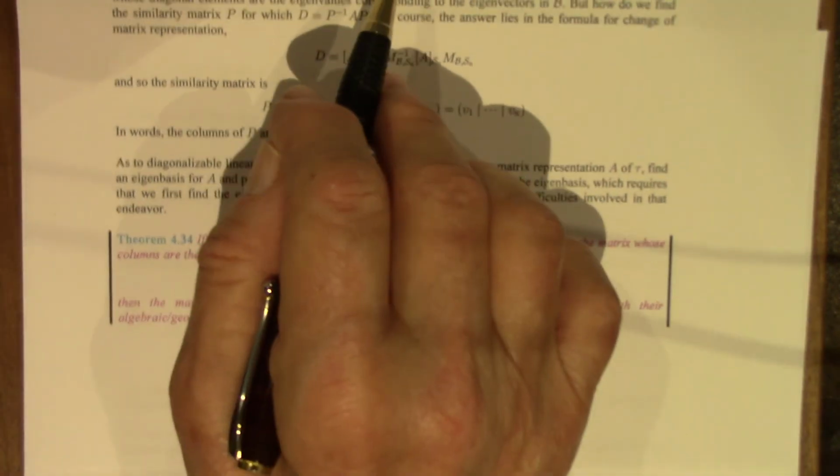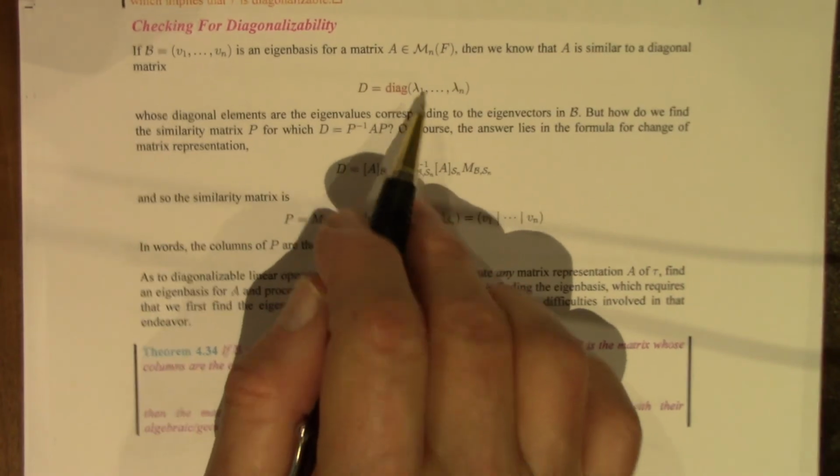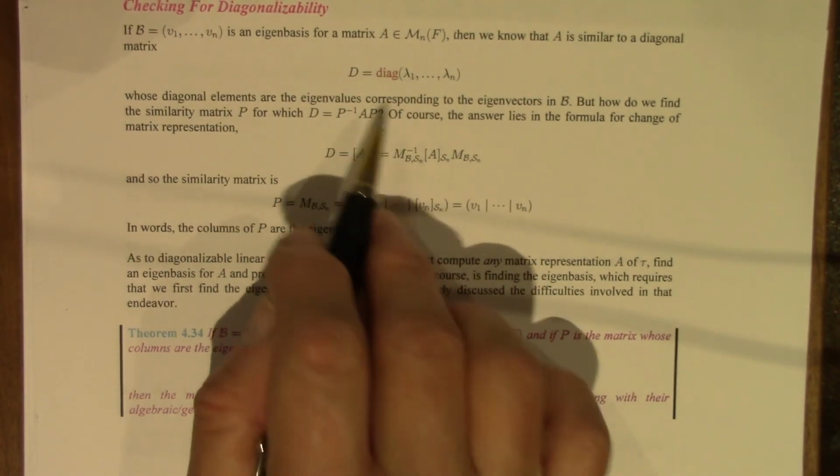So this was a discussion related to a matrix and how to find the similarity matrix.